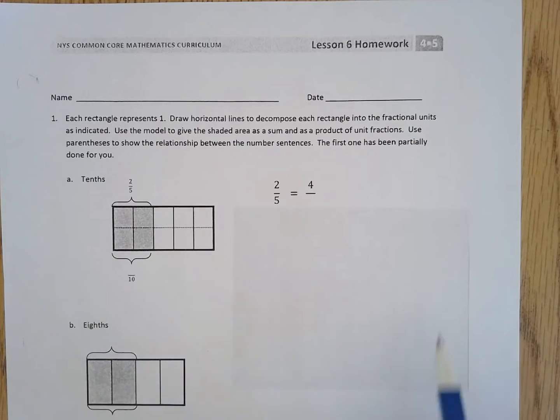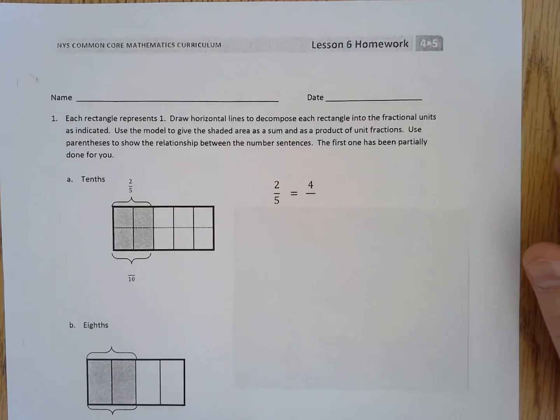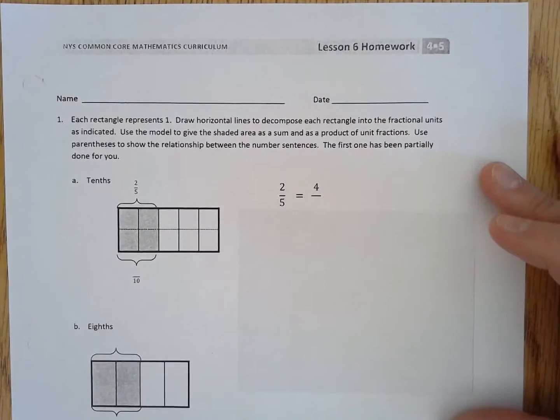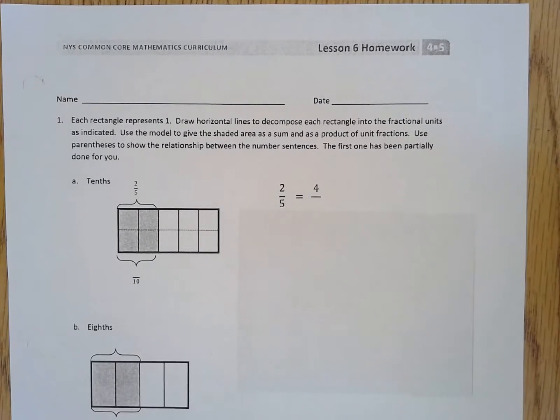I covered up a lot of the extra work because they use a lot of parentheses and different ways of combining, and I think it's pretty confusing for the students, so I covered it up, but I'm not having them do that. I just want them to do the addition sentence and multiplication sentence with each one.